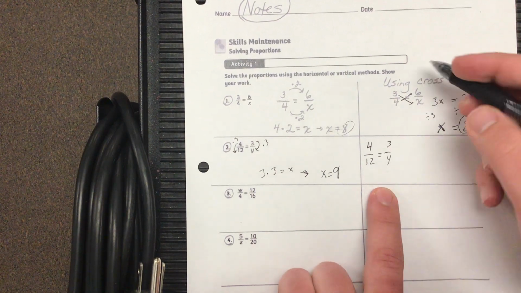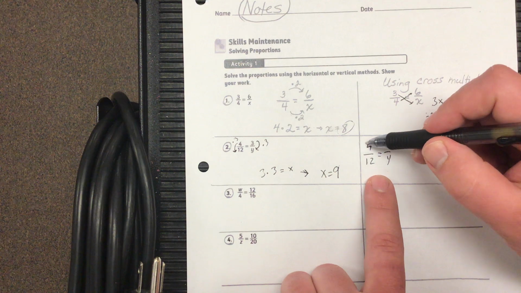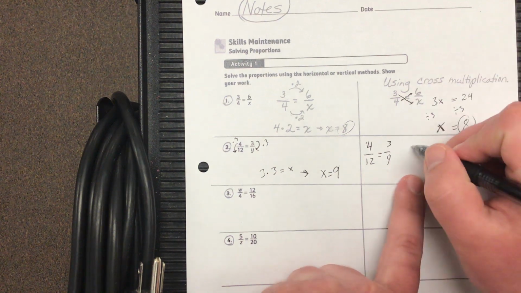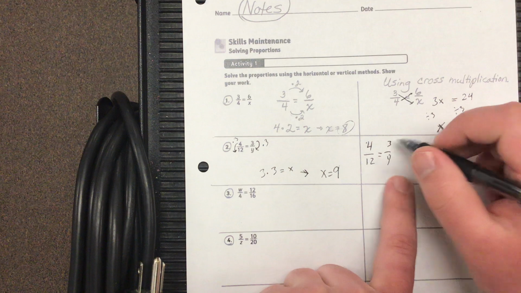All right, so now cross multiplying. We're going to take 4 times y, which gives us what? 4y. And then 3 times 12.